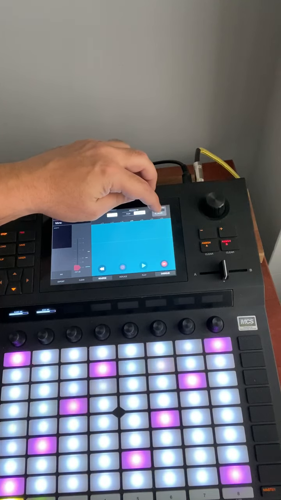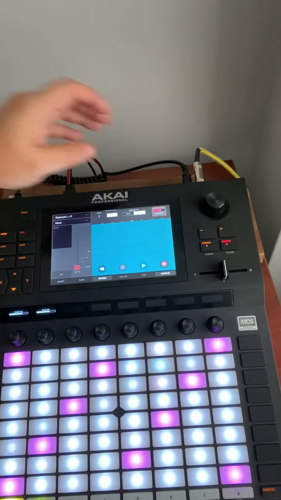I'm going to set this output gain up a little bit higher. Whoops, got to go down. Somewhere closer to 0.